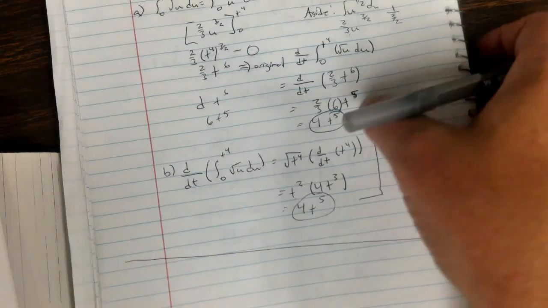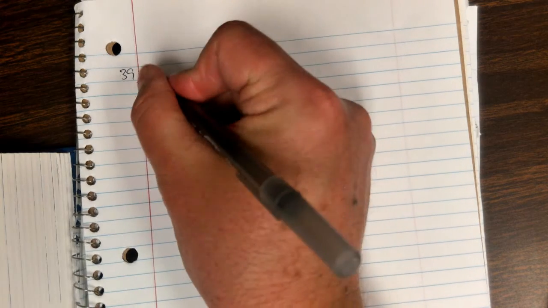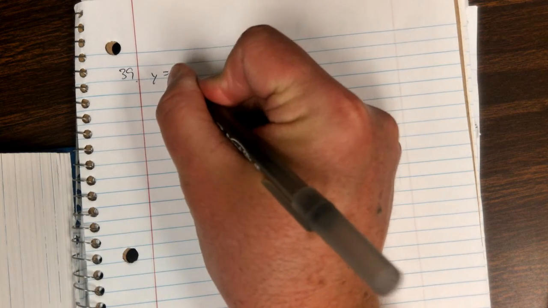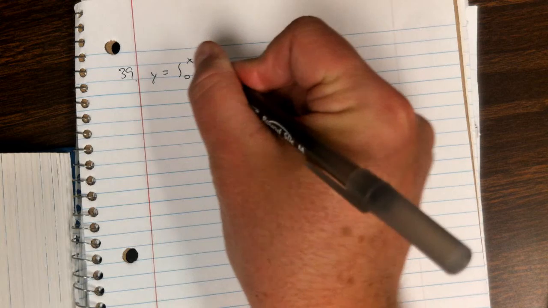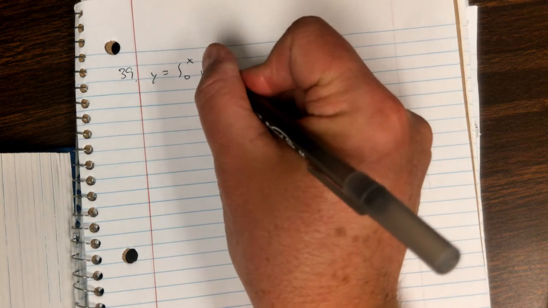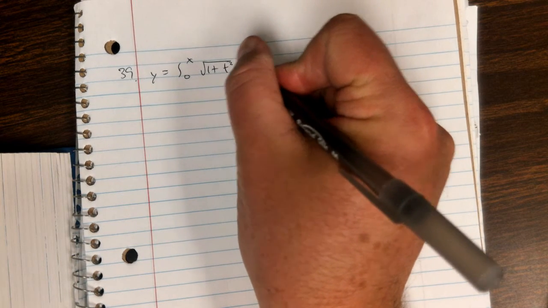39 is our next one. Okay, on 39, this just says find dy dx. And so we have y equal the integral 0 to x of the square root of 1 plus t squared dt.